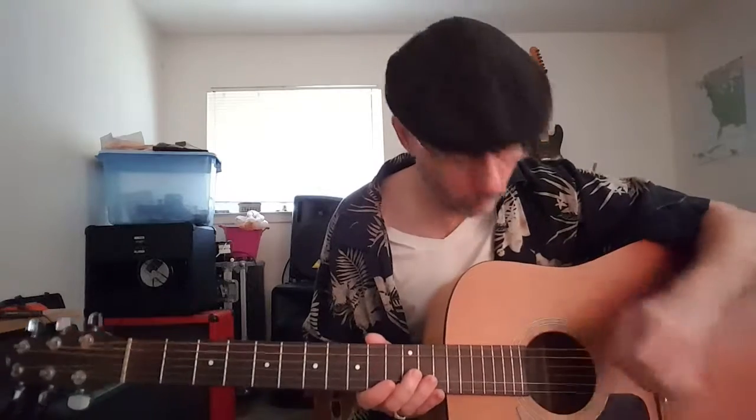So here's your D major chord with your drop D tuning. And for a review of drop D tuning, you just drop your E string that you normally tune to an E note and drop it down to a D. So it's an octave below your D string.